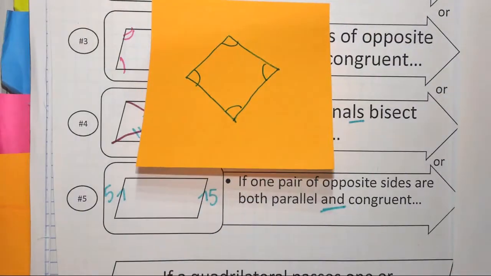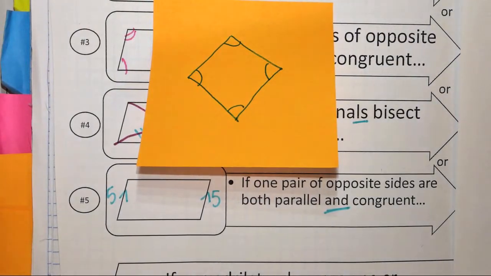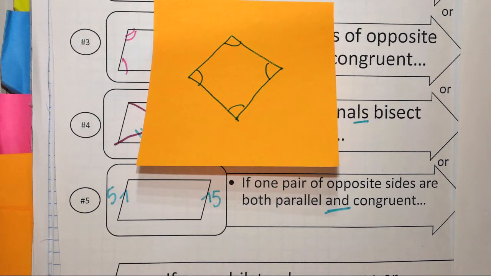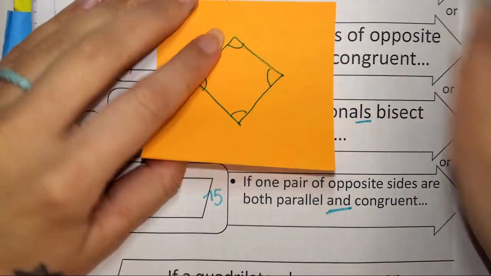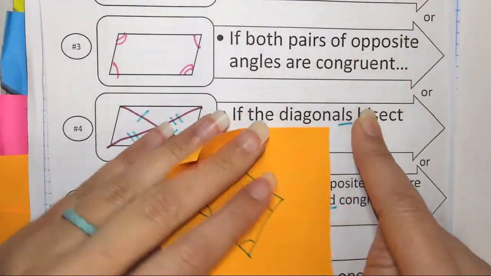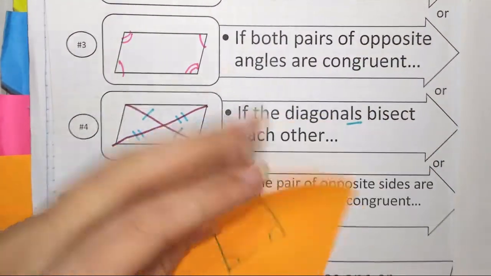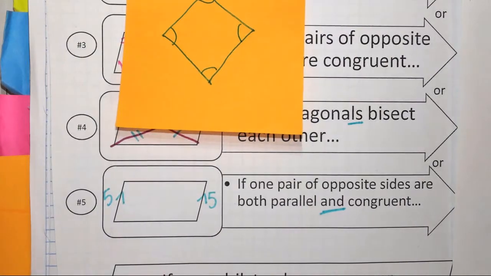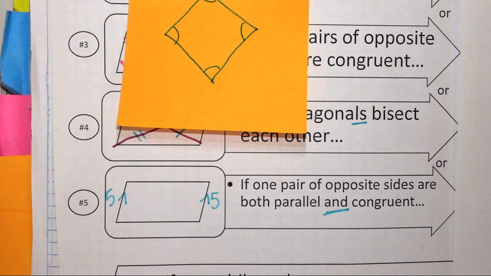Is this a parallelogram? No, that's not what I asked you. I asked you if it is a parallelogram. Are opposite angles congruent? Yes, opposite angles are congruent. So it passed test which one? Test number 3. Alright, so that's parallelogram. So does that matter if it's a double rainbow? Correct.